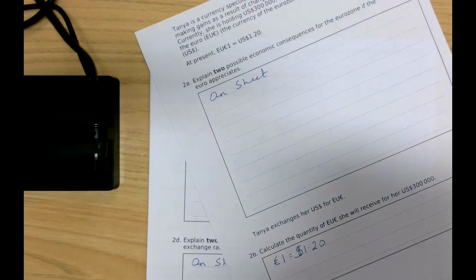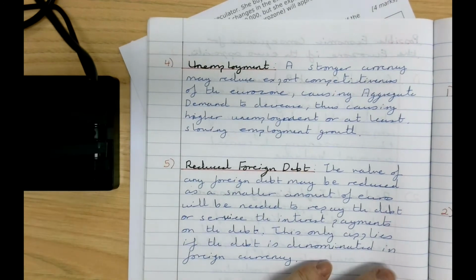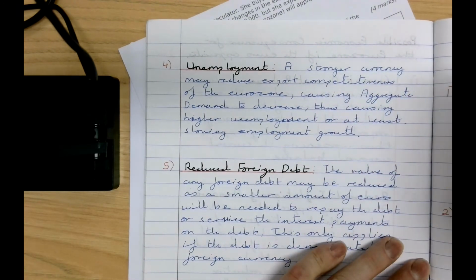Unemployment. A stronger currency may reduce export competitiveness of the Eurozone, causing aggregate demand to decrease, thus causing higher unemployment or at least slowing employment growth. Okay, that is also true.